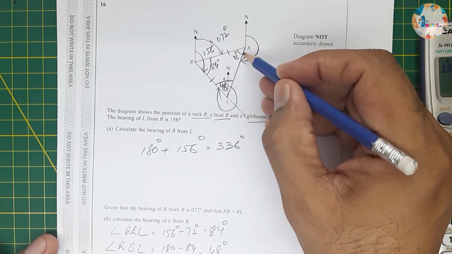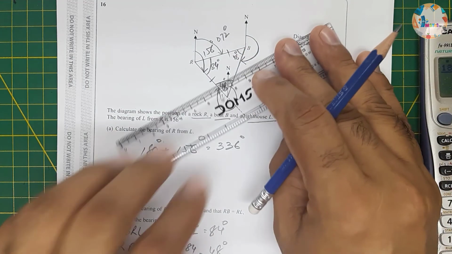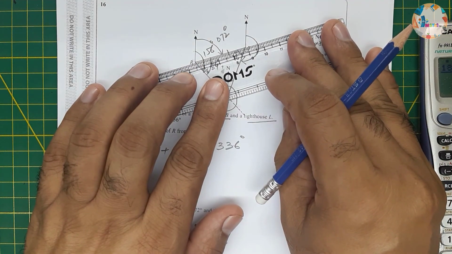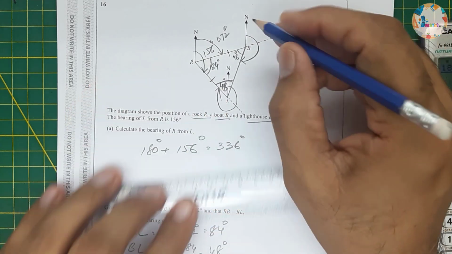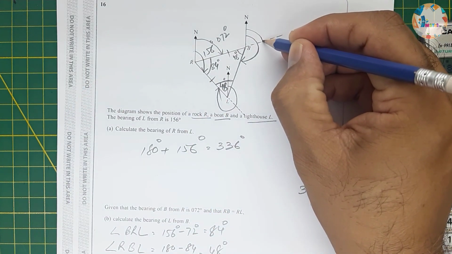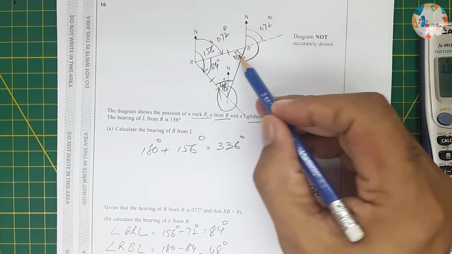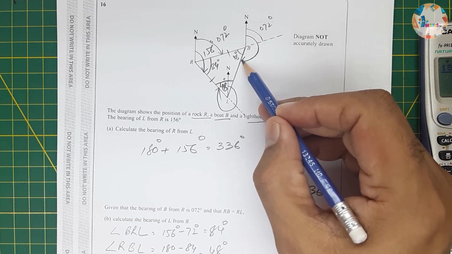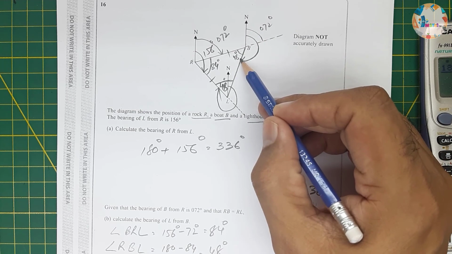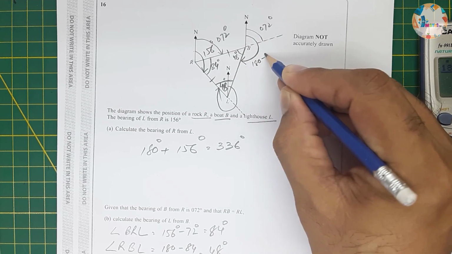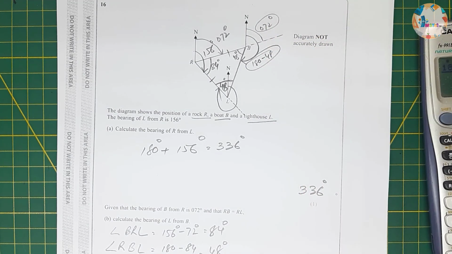Now if this is 48 and we extend this line, like for example this one, so this much angle is 72 degrees and the remaining angle will be 180 minus 48. So we have to add 72 and 180 minus 48. So we'll have to add this value and we will get the answer.